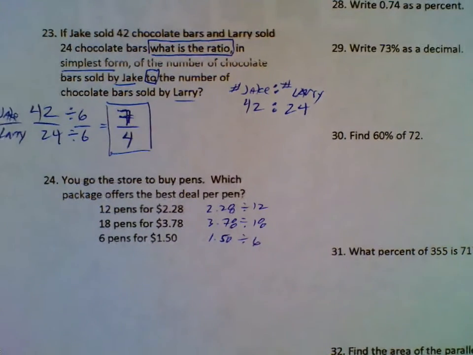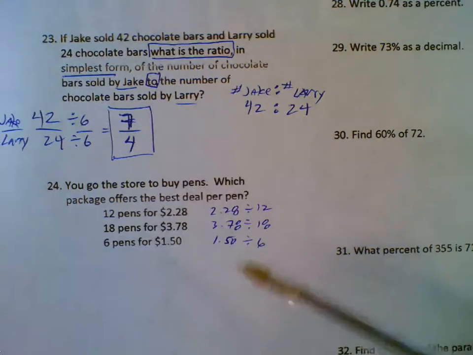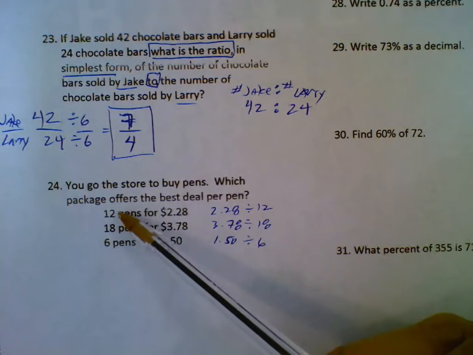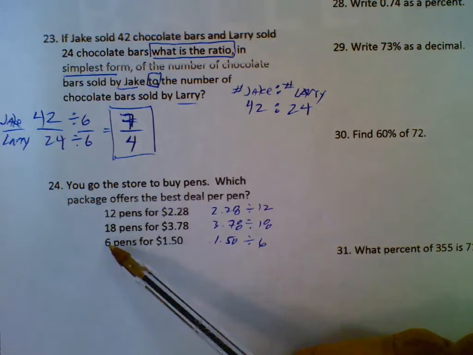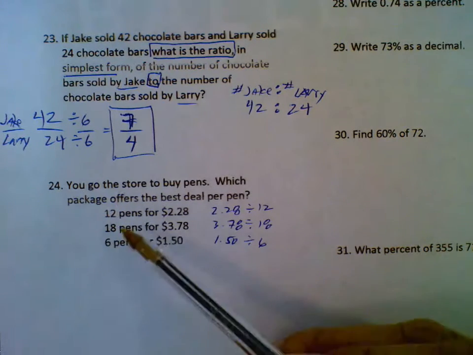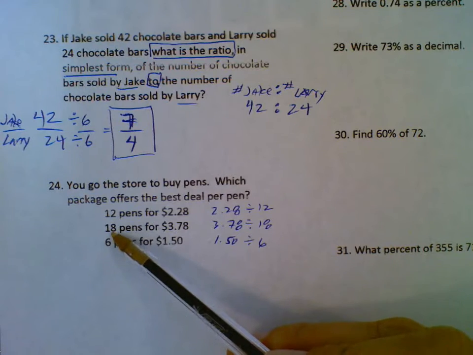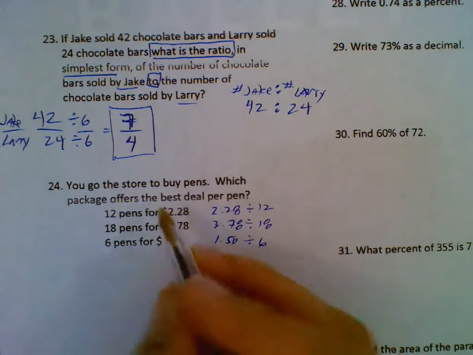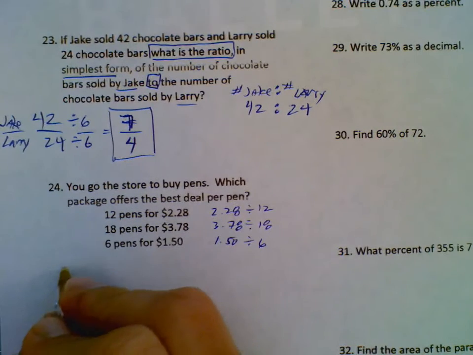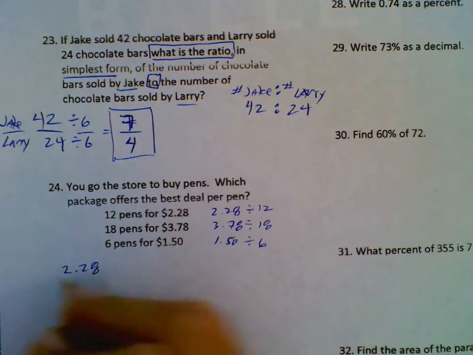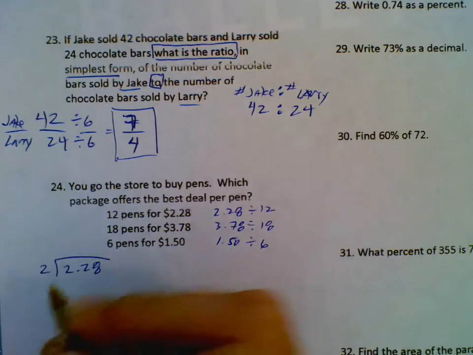But I could also compare them by noticing that 12 is just twice 6, and 6 is 1/3 of 18. So I can make this problem a lot easier on myself by doing $2.28 divided by 2.